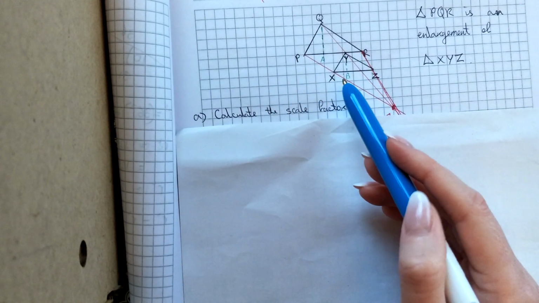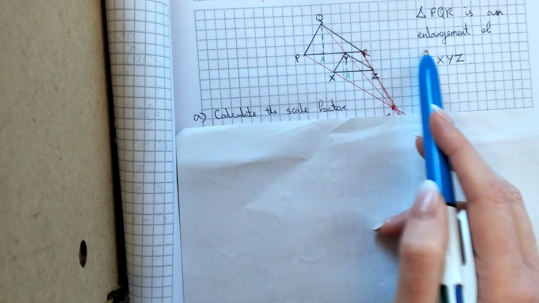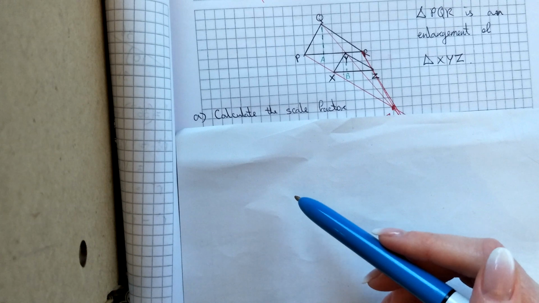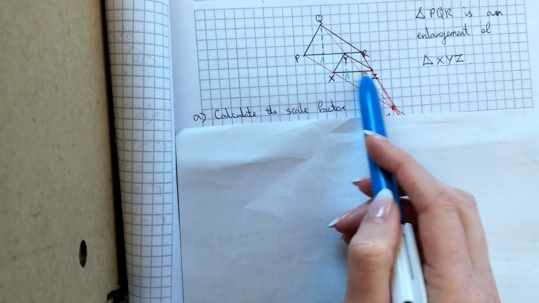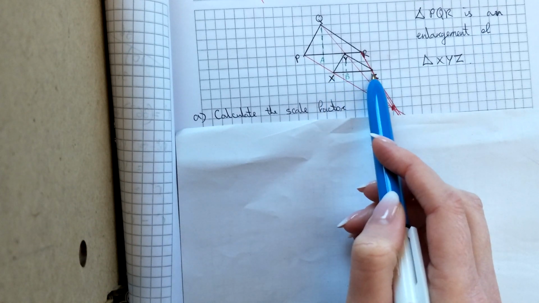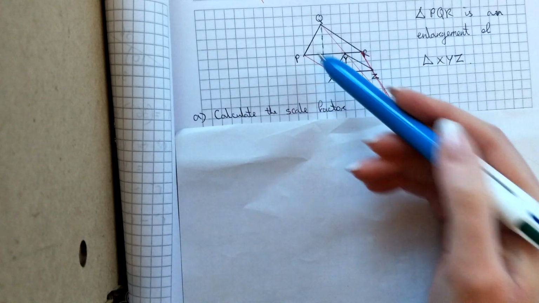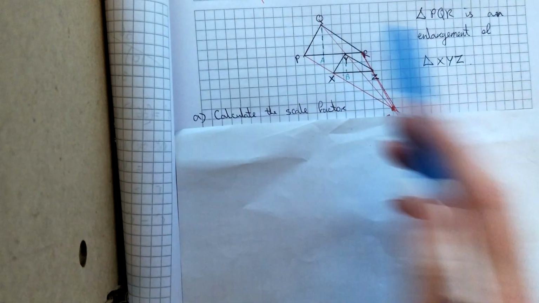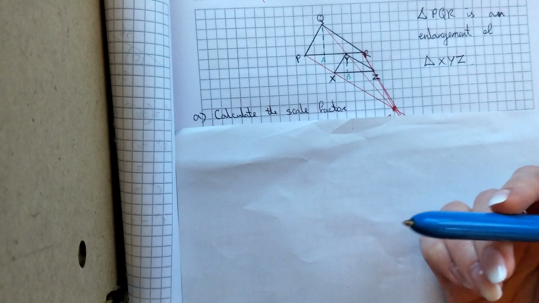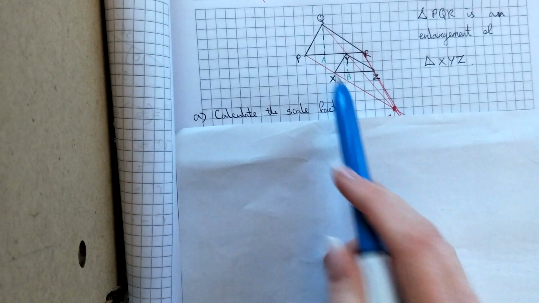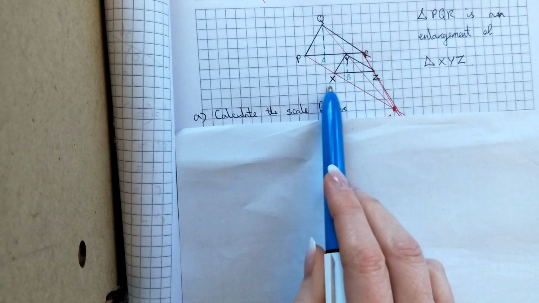Right, so we need to look at similarity here. These triangles are similar if one is an enlargement of the other, and similar triangles mean that the sides are in the same ratio. So XZ over PR should be the same as XY over PQ, which should be the same as YZ over QR, and you can flip that upside down as well. Because we're enlarging, we're going to put the big side over the small side, so I'm going to go with PR over XZ.